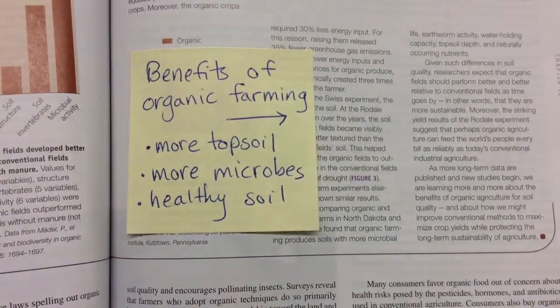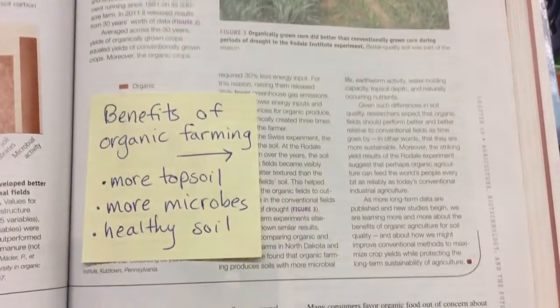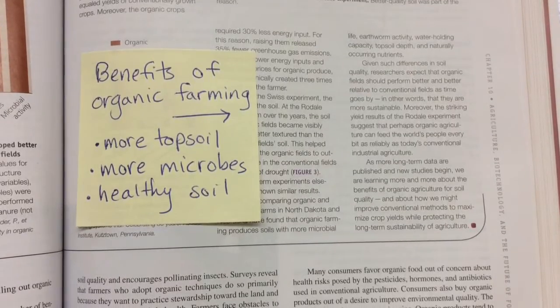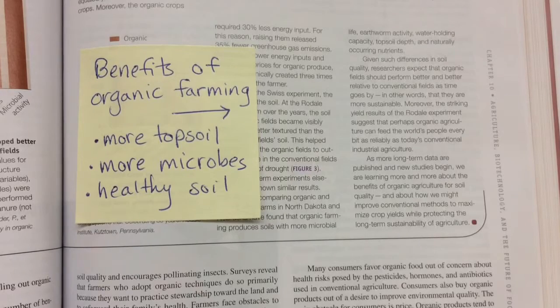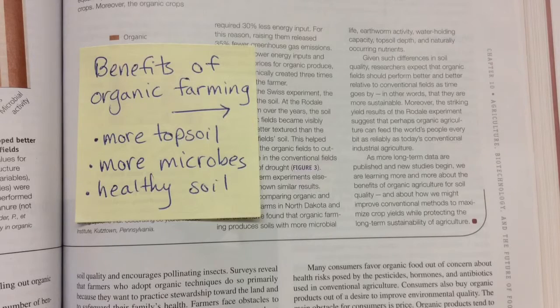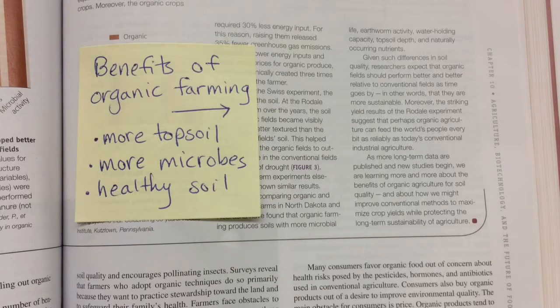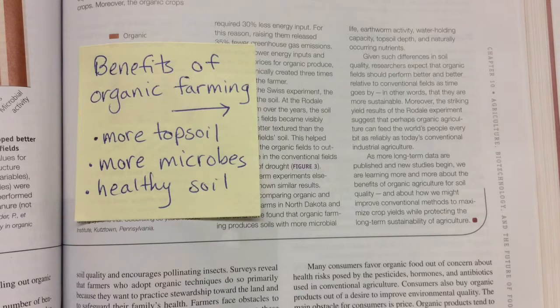Okay, on page 259, we have here this case study, the science behind the stories. And in the very last part of the article, it shows the benefits of organic farming, and the benefits include creating more topsoil, so less erosion and more decomposition into your topsoil, more microbes, which are the good things that you want in your soil, bacteria, fungus, beetle larvae, those kinds of things make for healthy soil, and again, overall healthy soil.